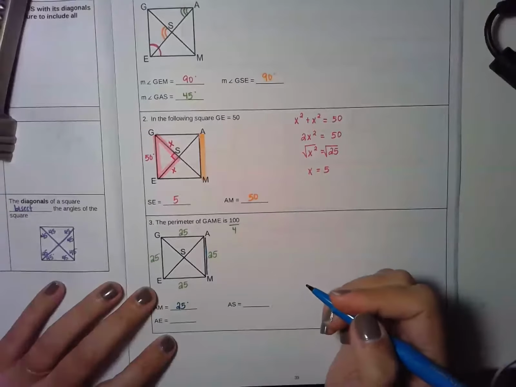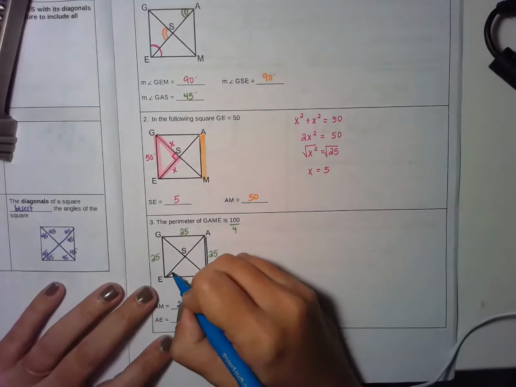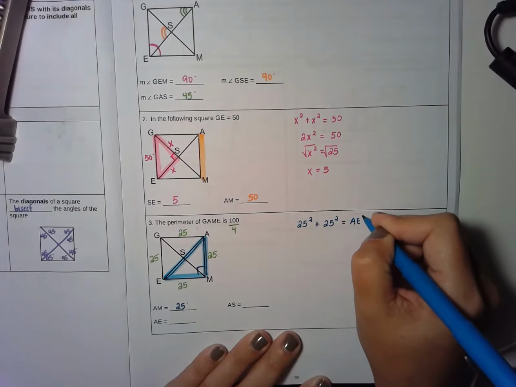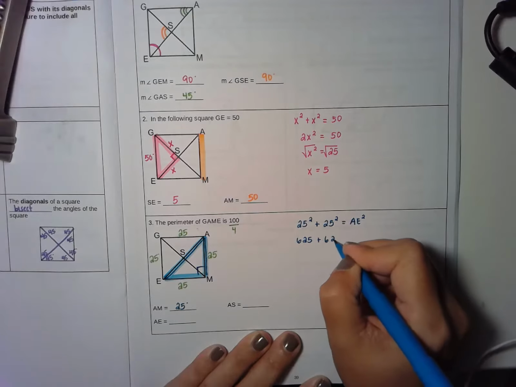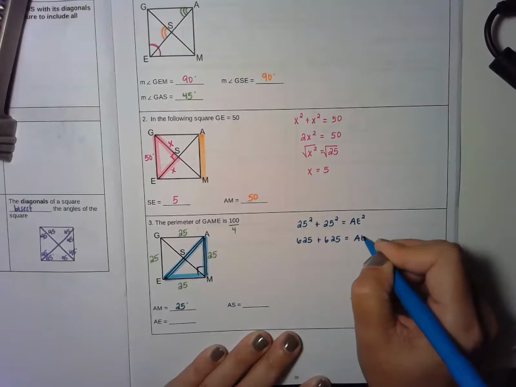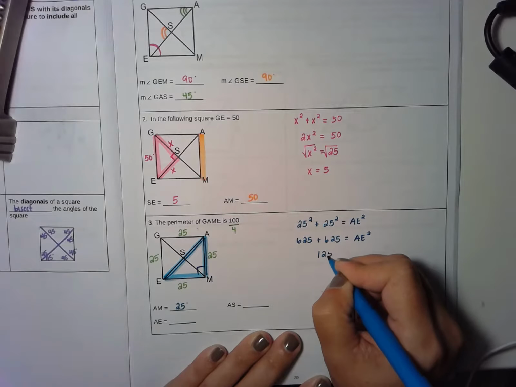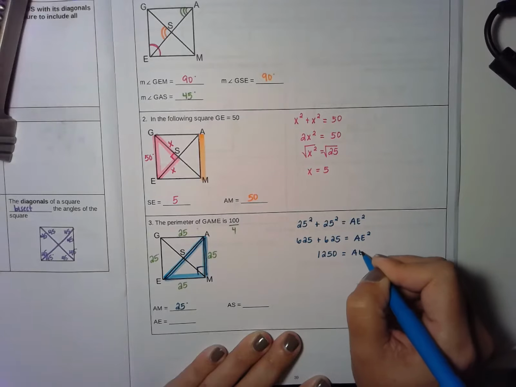I also want to know AE. Now, AE is this guy. If I look at the sides that I know, these form a right triangle. And I know that it's a right triangle because this is a 90-degree angle if this is a square. So I can find AE by doing 25 squared plus 25 squared equals AE squared. Now 25 squared is 625, plus 625 is equal to AE squared. So if I add those up, I get 1250 is equal to AE squared.